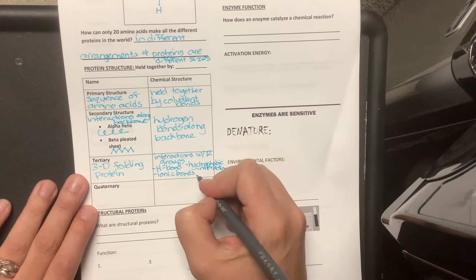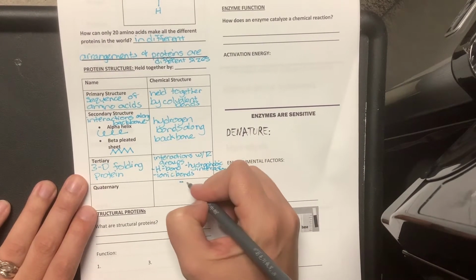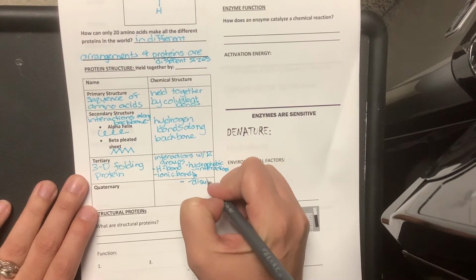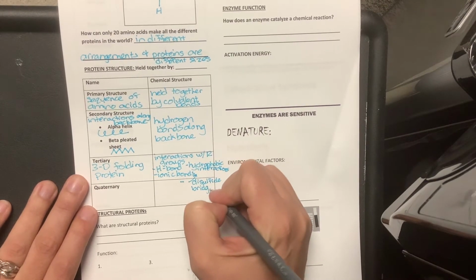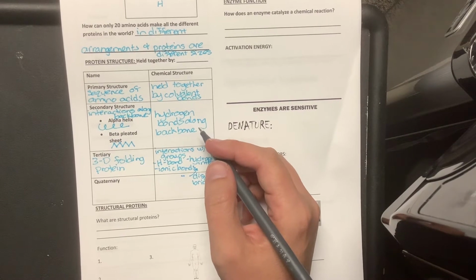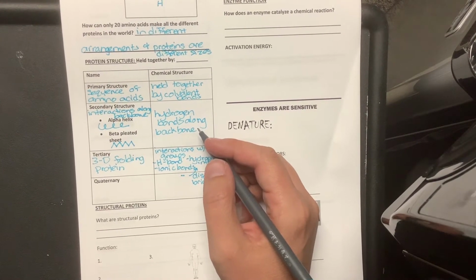And then we can also have these ones, I'm going to just write it right here, but it's really up here. So they're disulfide bridges, and they occur between two sulfur R groups that have sulfur in them, and it's a type of covalent bond, so it's a pretty strong bond.